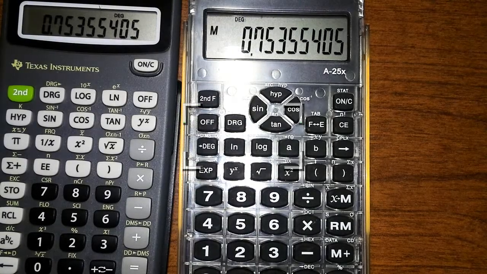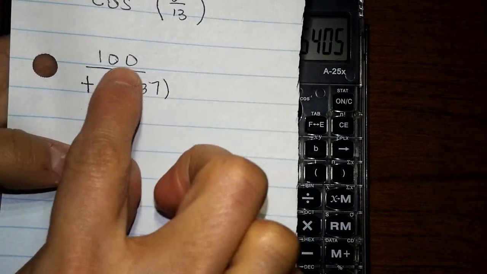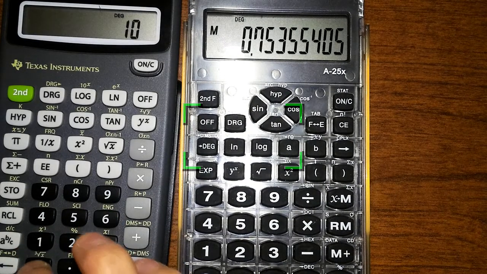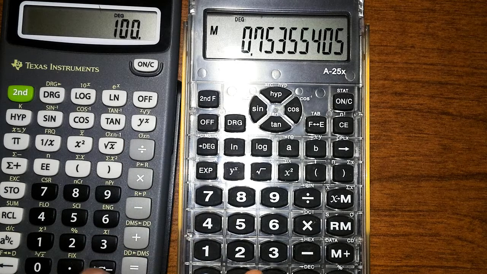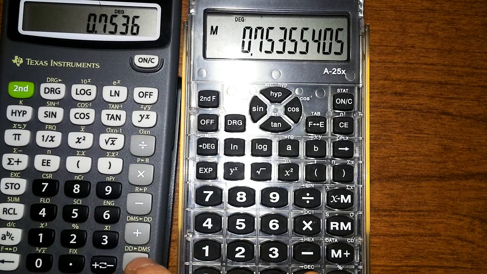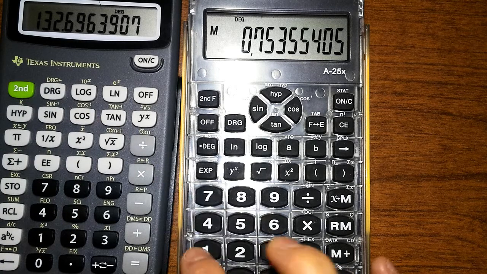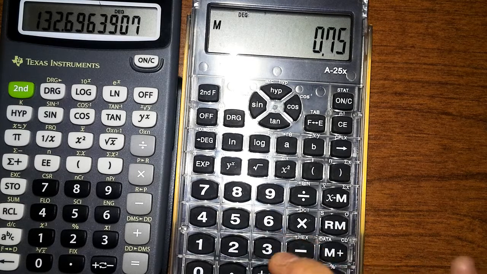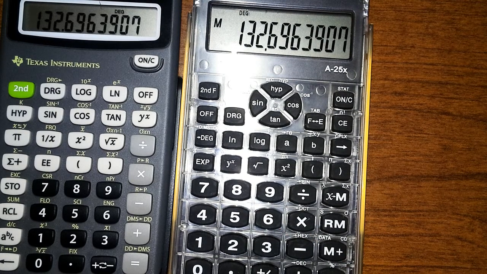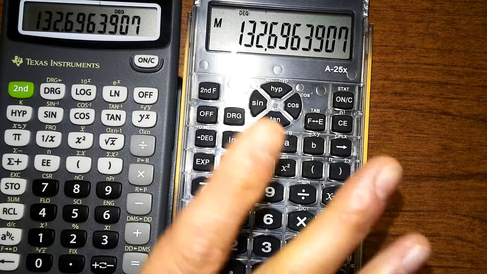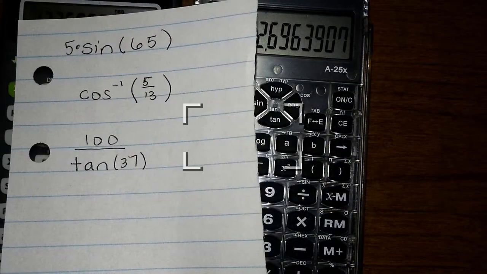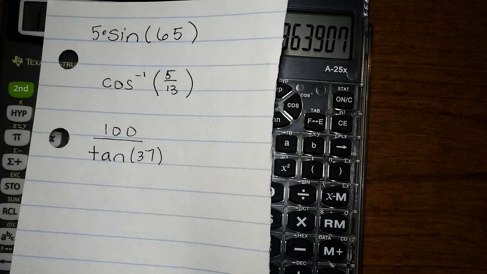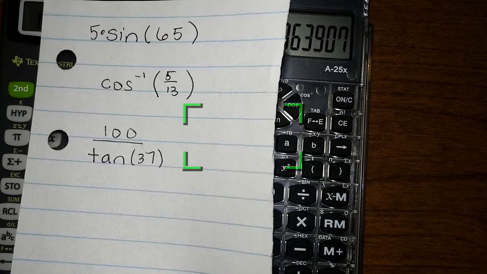Then, now that I know the decimal approximation, I'm going to say 100 divided by 0.7536. And here as well, 100 divided by 0.7536. So using these two calculators, these types of problems are a little bit more involved. I would recommend that you use, for example, your Desmos calculator if you don't have a graphing calculator, and it'd be a little bit easier.